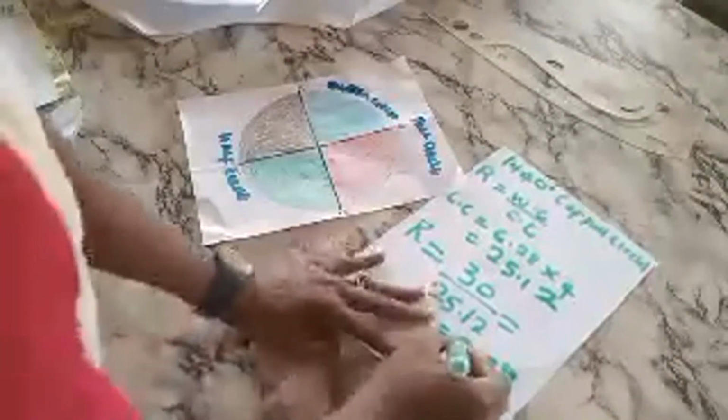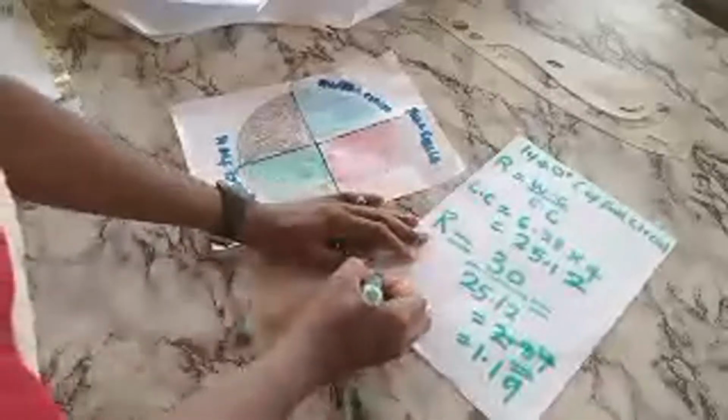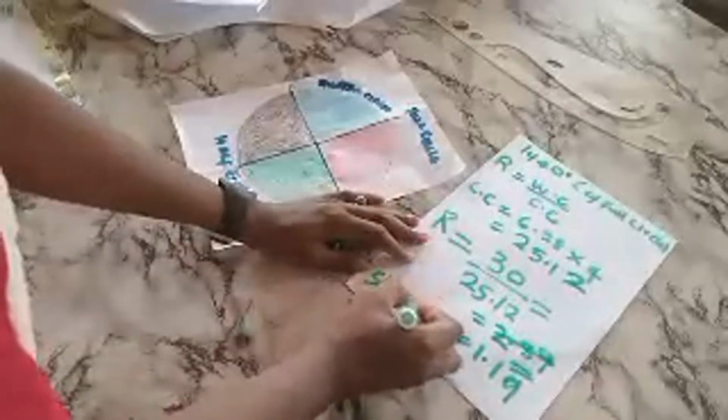My answer is 2.39, pardon me, rather it's going to be 1.19. So the answer is 1.19. 30 divided by 25.12 puts me at 1.19. Then you determine your skirt length.